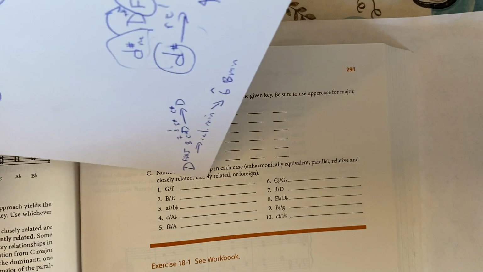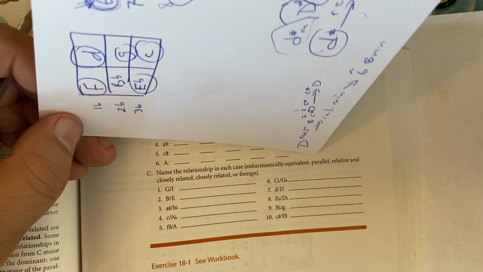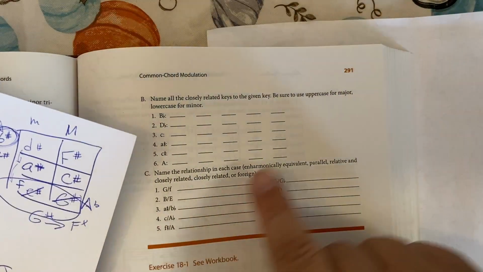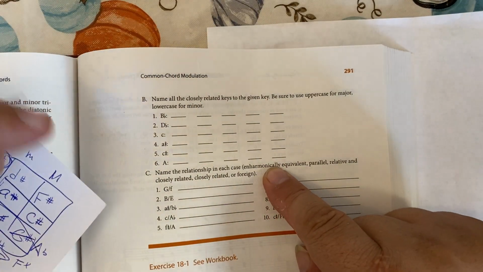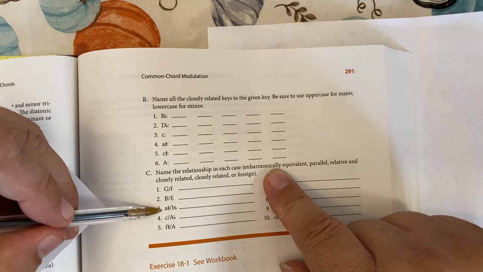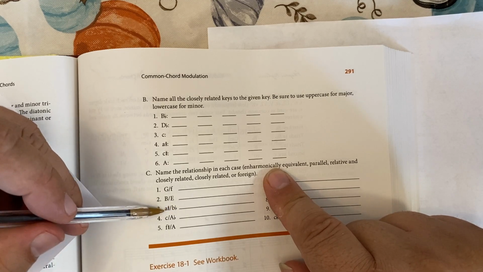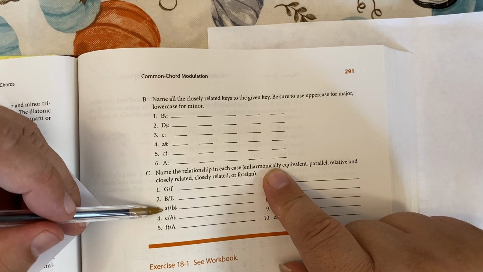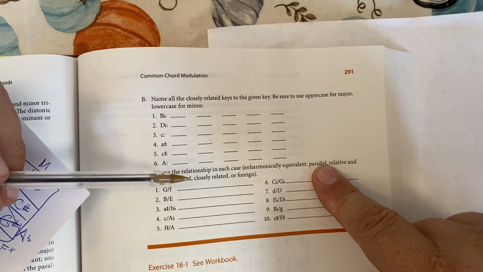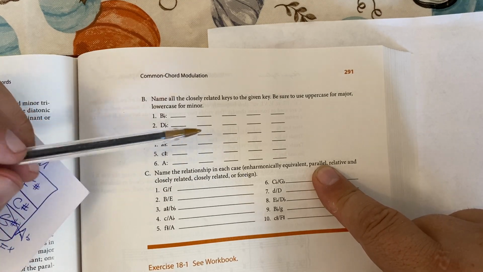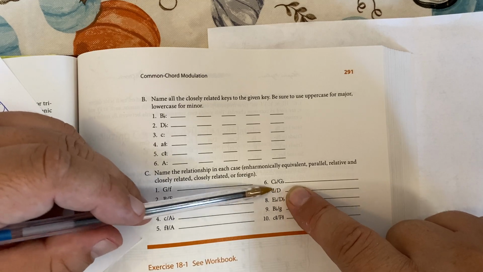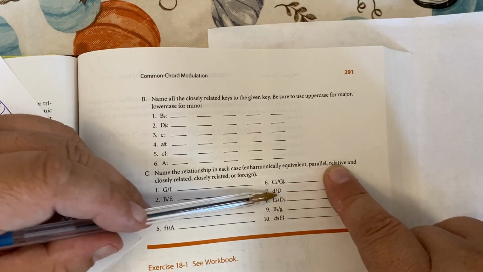Identify. Are they enharmonically equivalent? Are they parallel? Are they relative? Are they close related or foreign? Enharmonic equivalent is like this one right here, A sharp and B flat minor, right? They're both minor. They're both the same starting note on the piano, but they're different names, okay? Parallel would be when you have two of the same note name right here, D minor and D major. Mode mixture, parallel, starts on the same note.